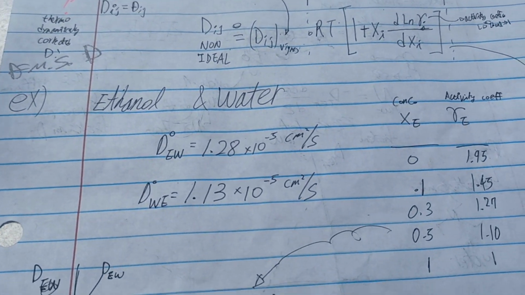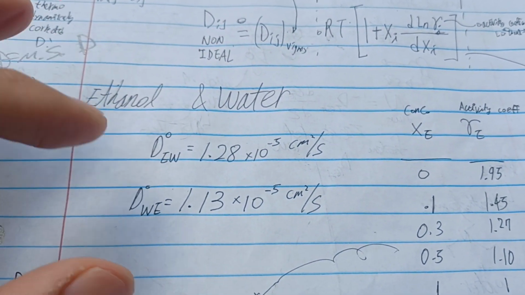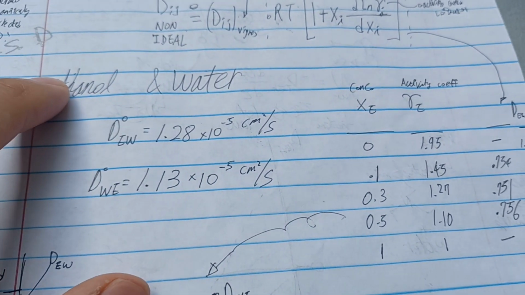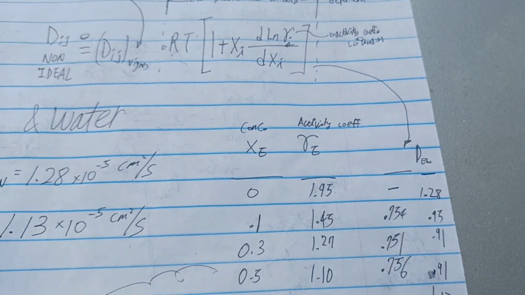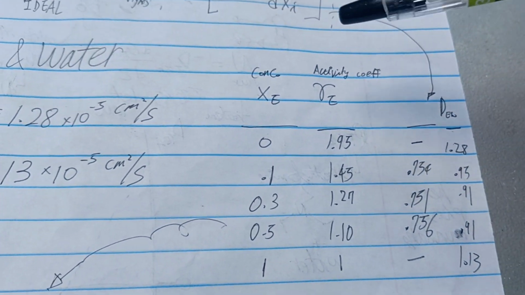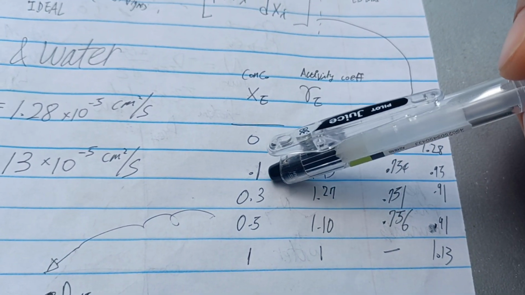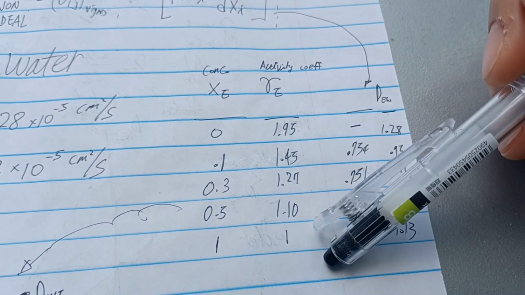So for example, we have this ethanol and water mixture, and this is the infinitely dilute diffusivity of ethanol in water and water in ethanol. In the table, it looks like this, where this represents the concentration of ethanol, so it goes from 0 to 1, and the activity coefficient goes from, I guess, 1.95 to 1.